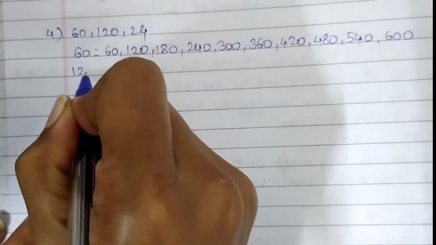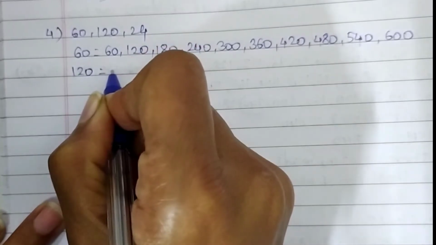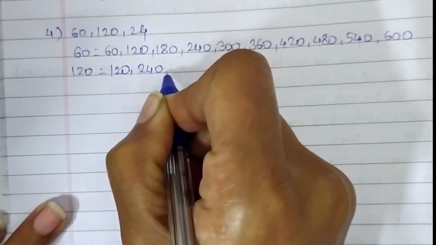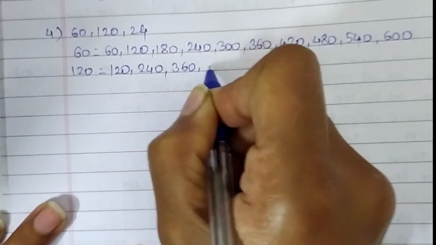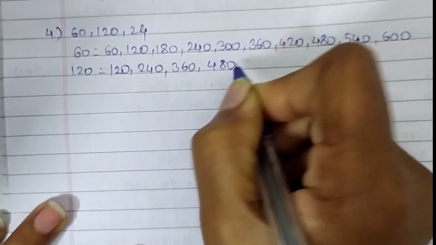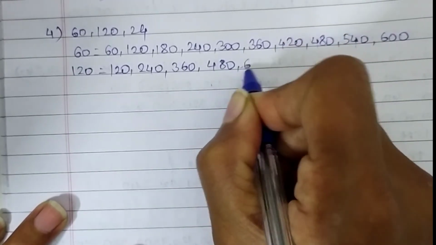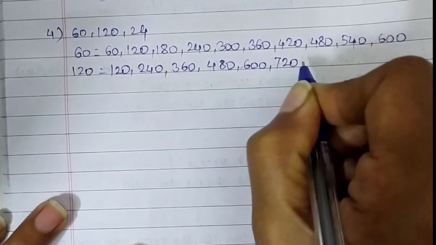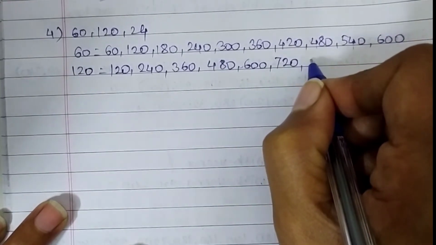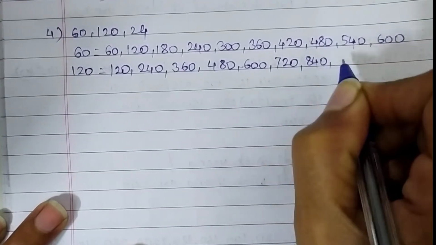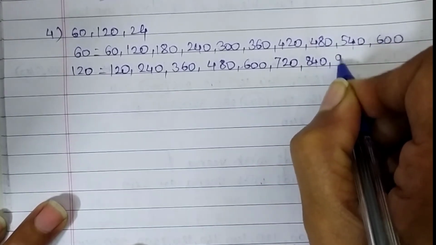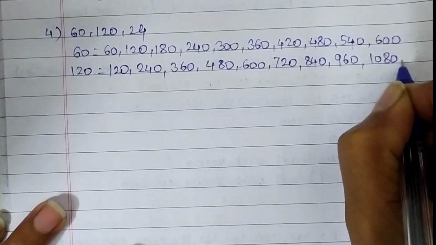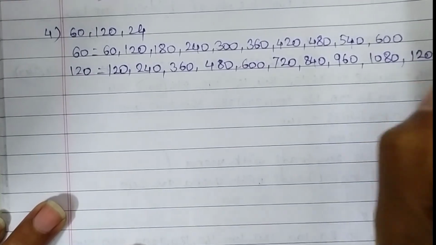Now the table of 120. 120 ones are 120, 120 twos are 240, 120 threes are 360, 120 fours are 480, 120 fives are 600, 120 sixes are 720, 120 sevens are 840, 120 eights are 960, 120 nines are 1080 and 120 tens are 1200.